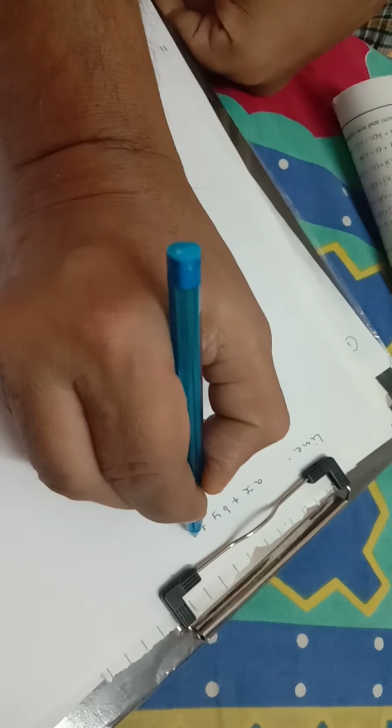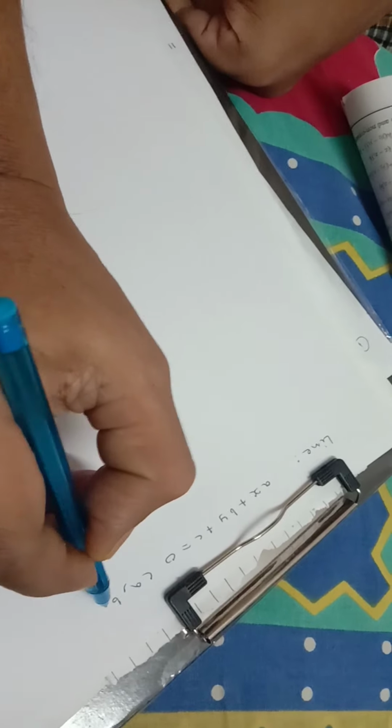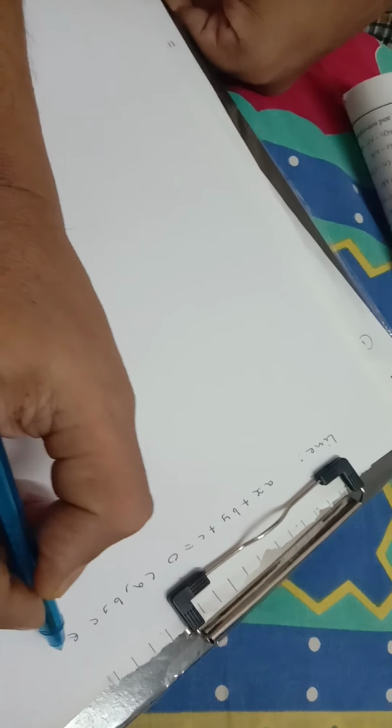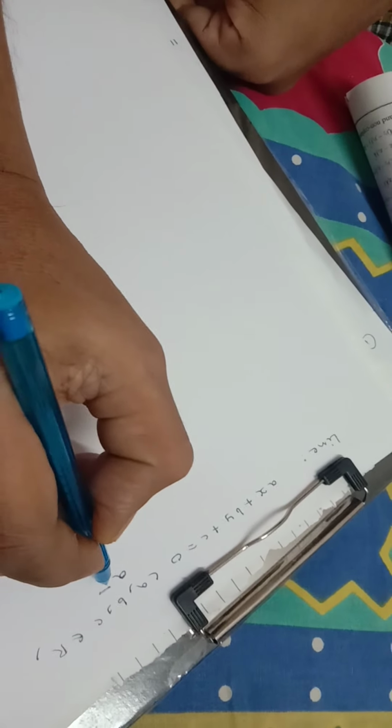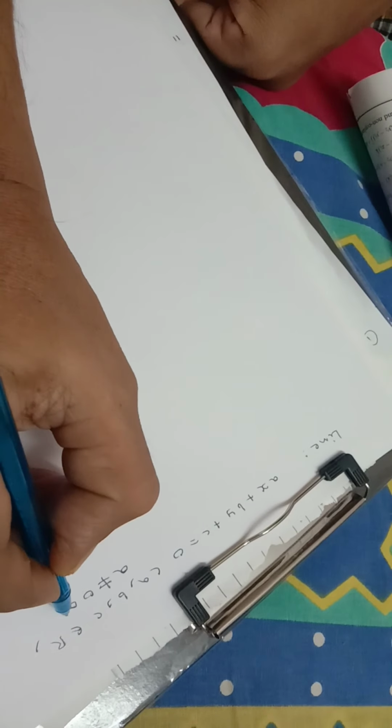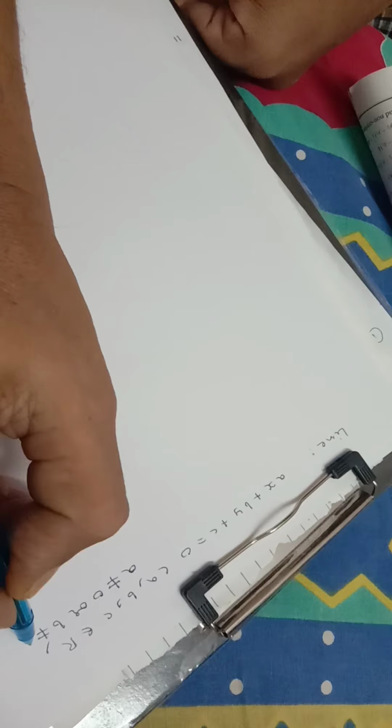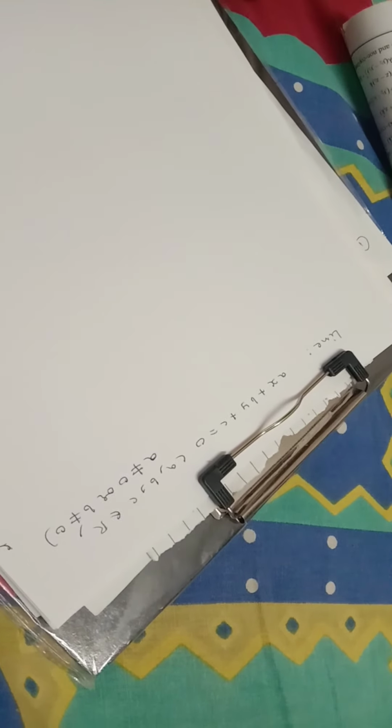ax plus by plus c equal to 0, where a, b, c are real numbers, and either a not equal to 0 or b not equal to 0. Degree of linear equation is 1, and every linear equation represents a line.